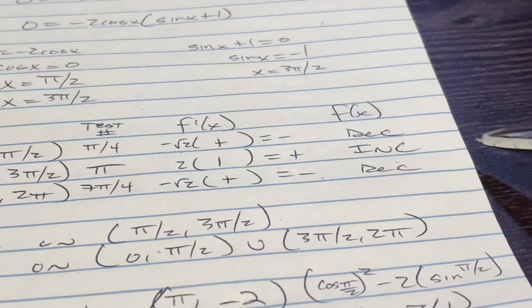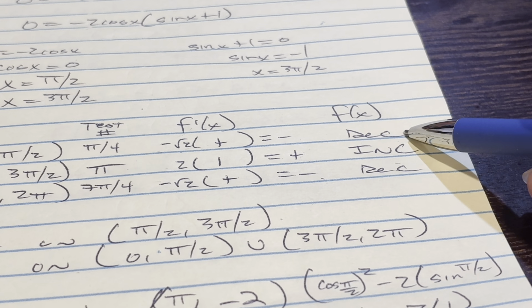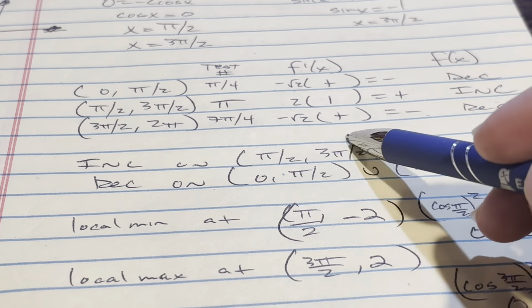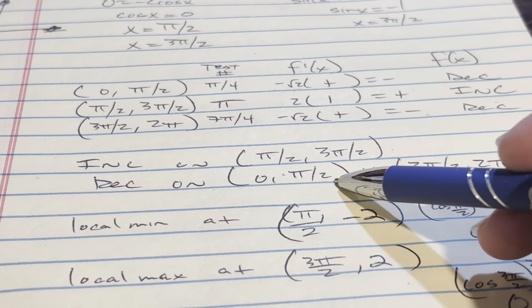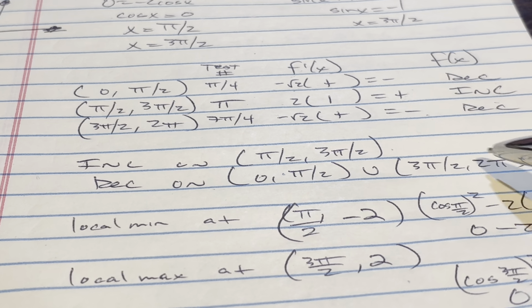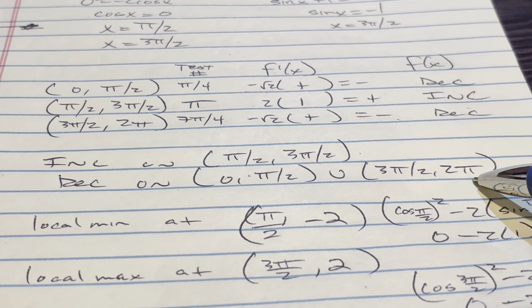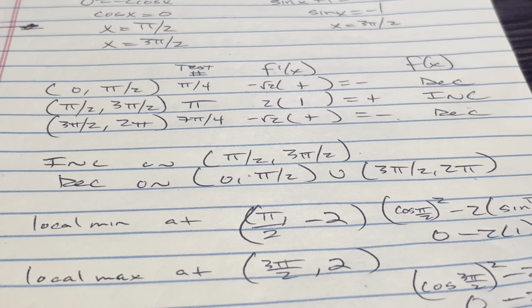All right, so I got a local min at pi over 2, and I have a local max at 3 pi over 2. So it's increasing only on that middle interval, and it's decreasing on 0 to pi over 2, union 3 pi over 2 to 2 pi. So you have a local min at pi over 2.